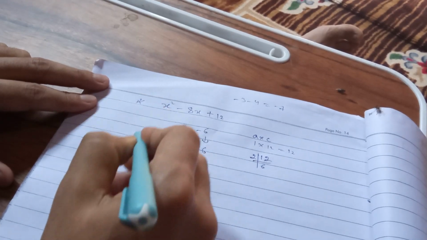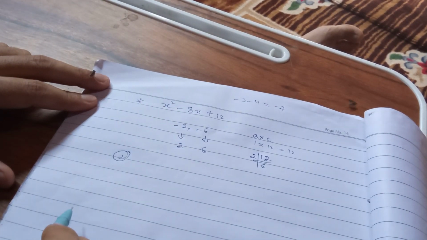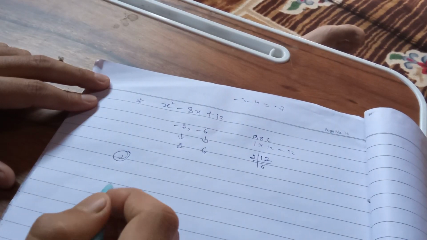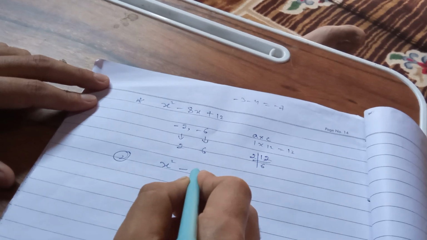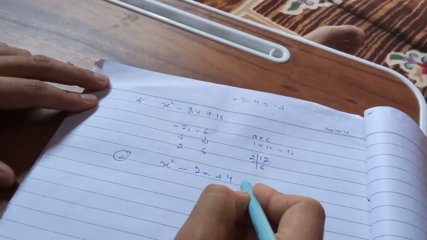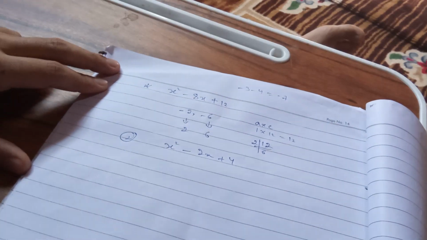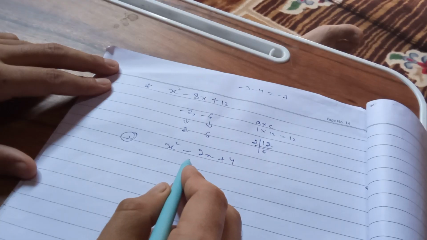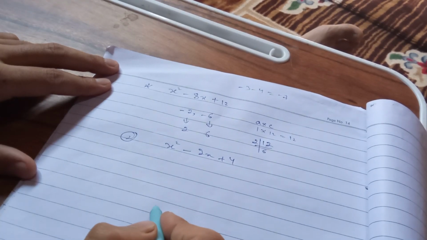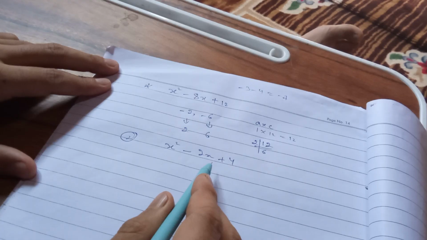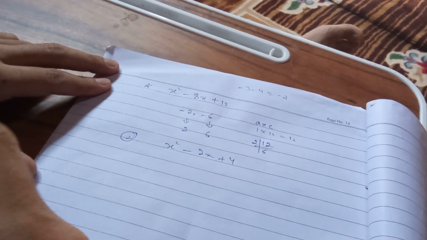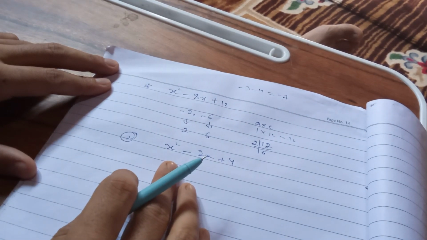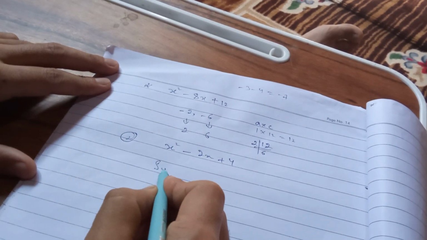And also, point number 2: if you have a quadratic polynomial and you want to find the sum of zeros and the product of zeros, you know the formula. For example, x square minus 2x plus 4, this is a quadratic polynomial. If this question takes 1 mark, most of the students use the factorization method to find the zeros of this quadratic. First they find the zeros of the quadratic polynomial, and after that they add these zeros and multiply these zeros. This is a long way, and you already know the formula for sum of zeros and product of zeros.